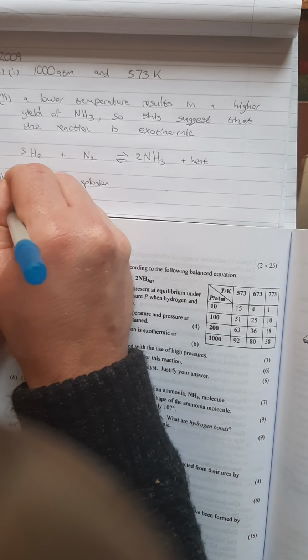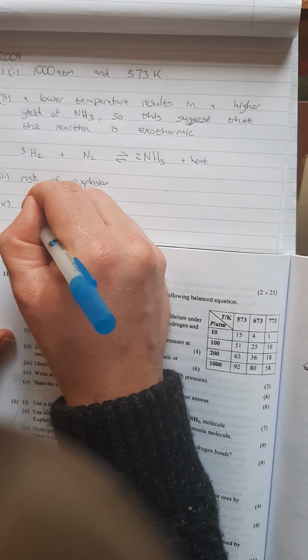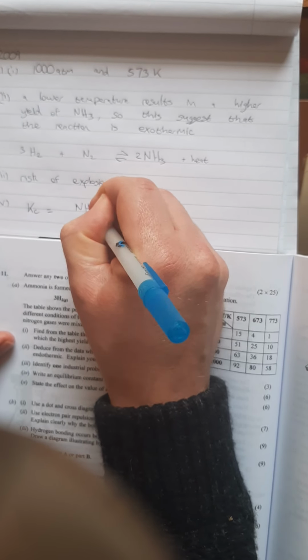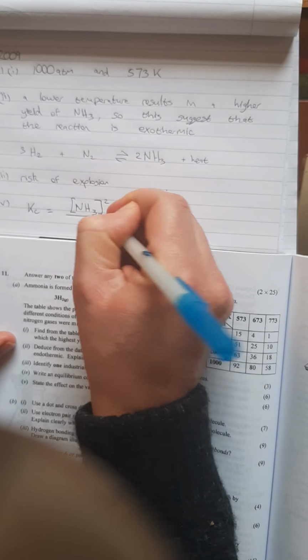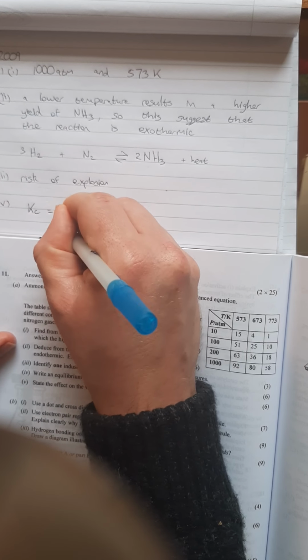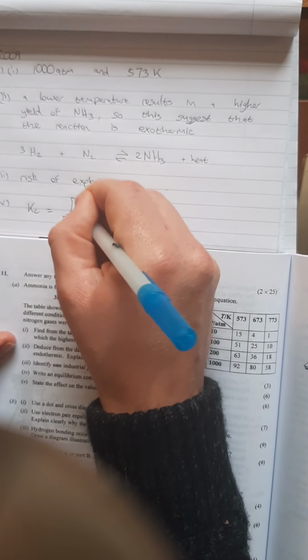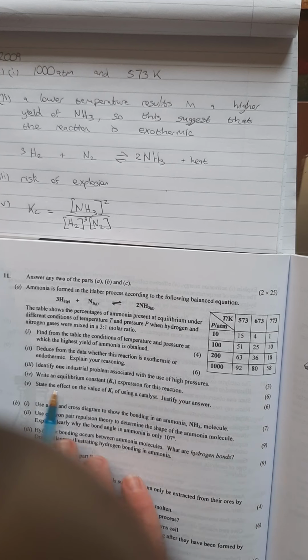On to part 4 then. Part 4 is looking at the equilibrium constant, Kc, for this reaction. When you're doing the Kc expression, you just put down the products on top, NH3 to the power of whatever number's in front, and you put the reactants below, H2 and N2 to the power of whatever number's in front of them, just like that. And that's the answer for 6 marks. Every year this comes up, 6 marks for it.